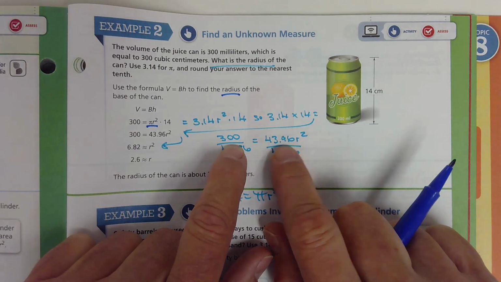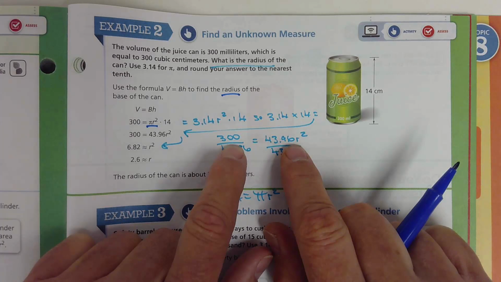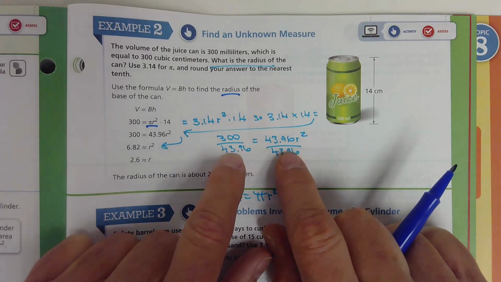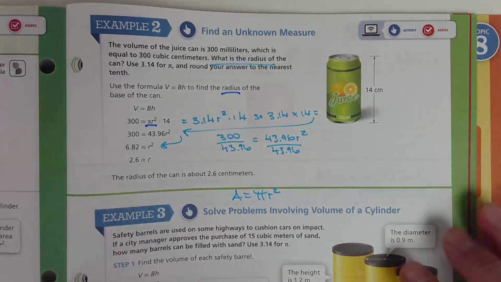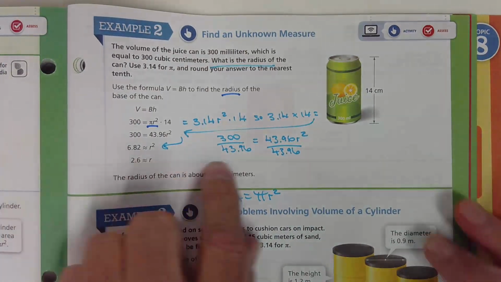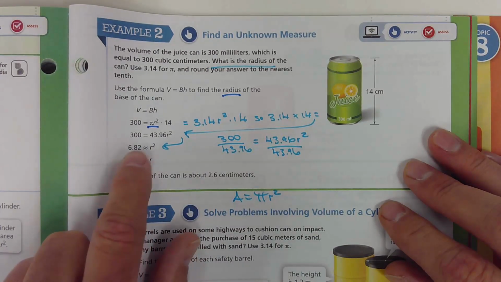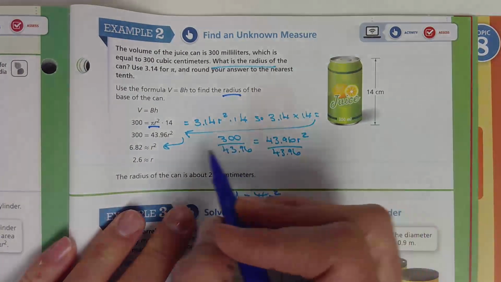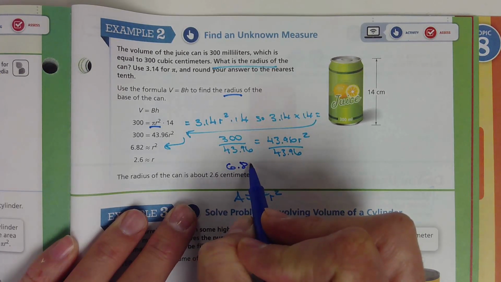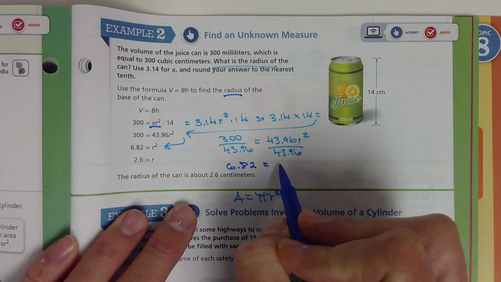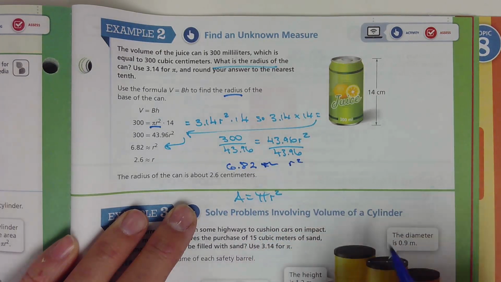Yeah. So I'm going to divide by what's happening to the r. It's being multiplied by 43.96. So I divide each side by 43.96. And what do you get? You get r squared by itself. And over here, you would have 6.82. I can even write it down here. So it would be 6.82 equals, or approximately, r squared.